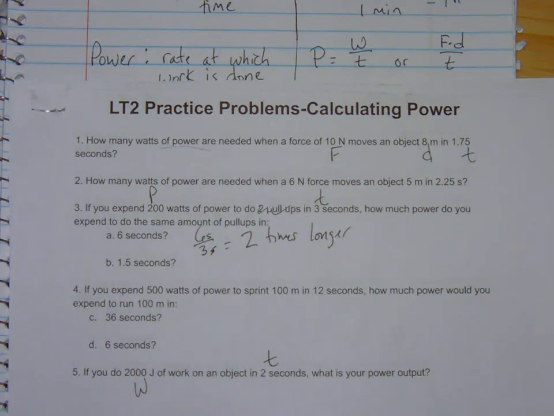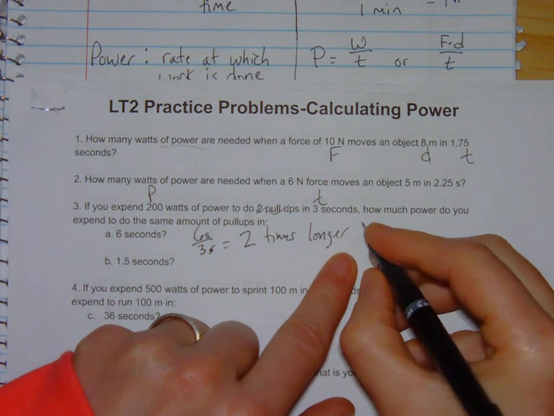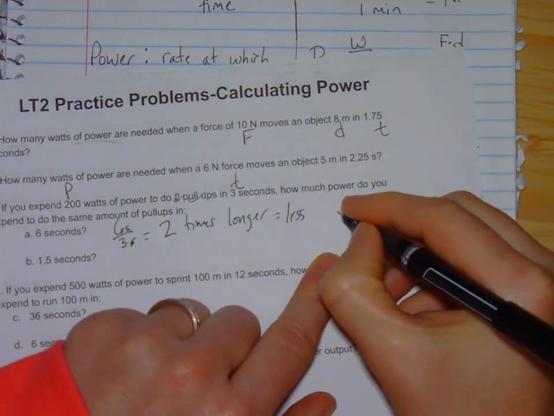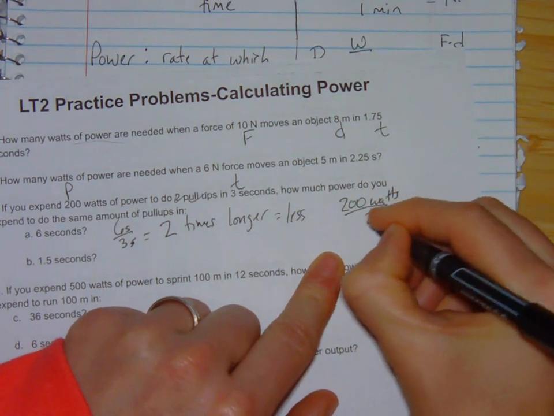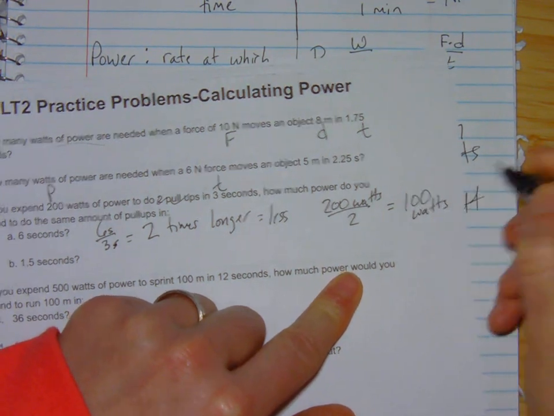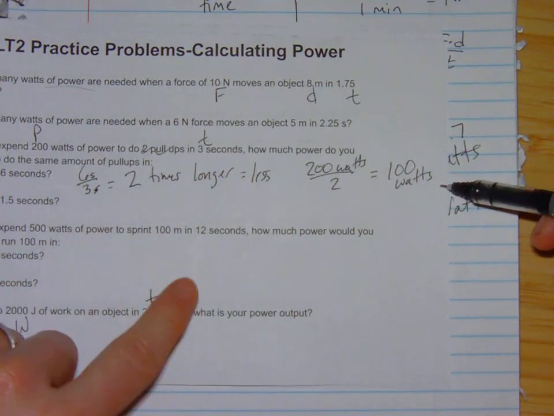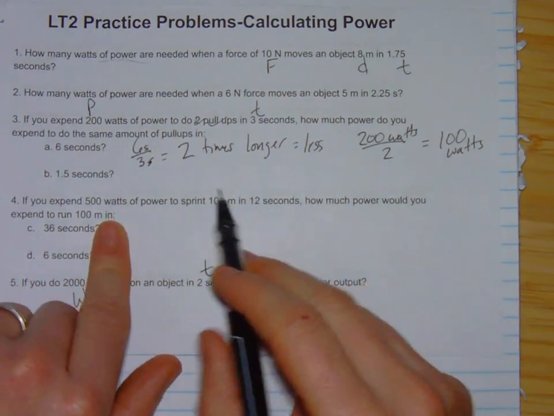If it takes a car twice as long to get up to 60 miles an hour, most would say, oh, it has half the power, right? That's all you do here. So once it's 2 times longer and it's less powerful, then we just go with that original power, 200 watts, cut it in half. So this person only expended 100 watts of power because it took them twice as long to do the same amount of work.